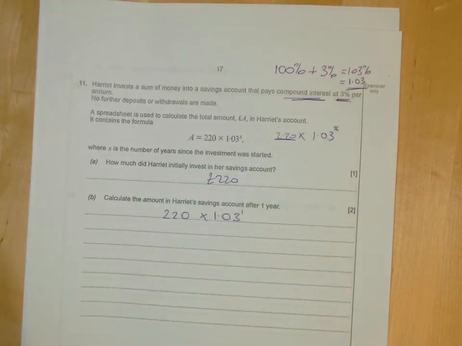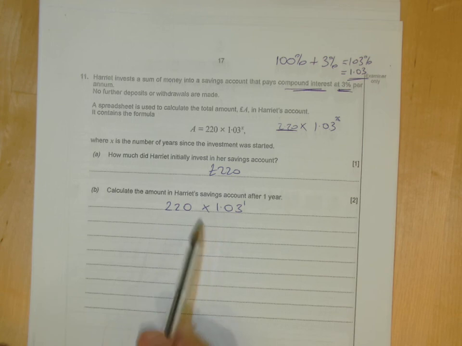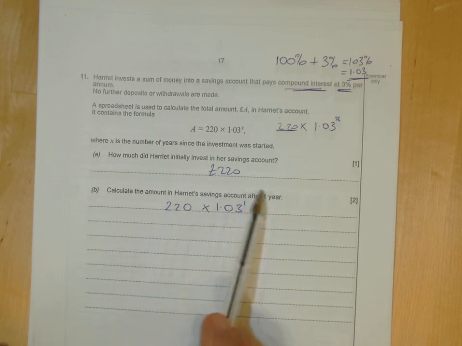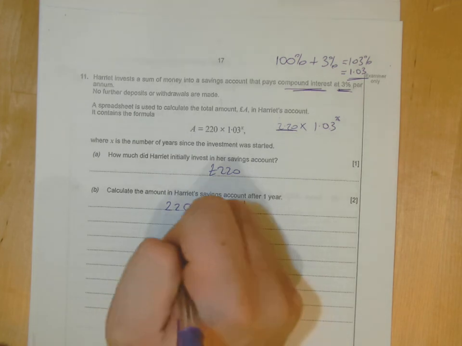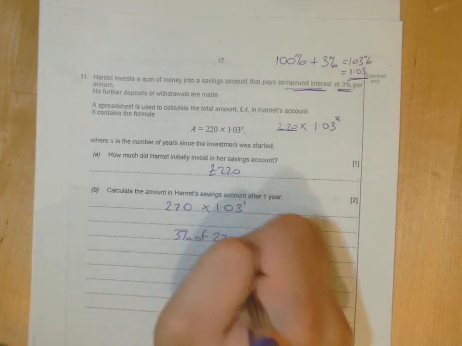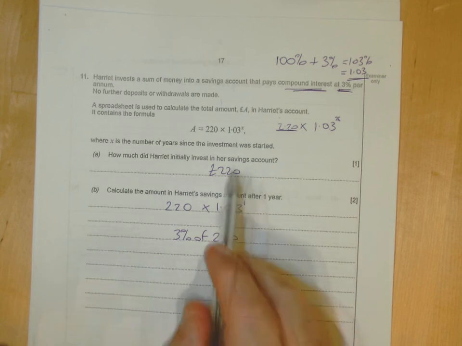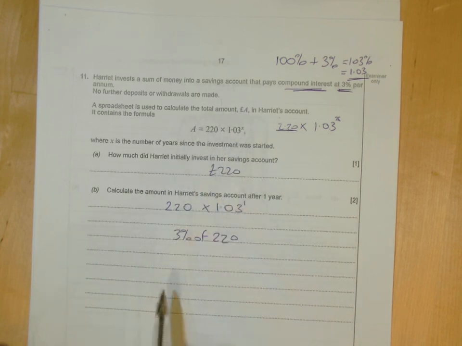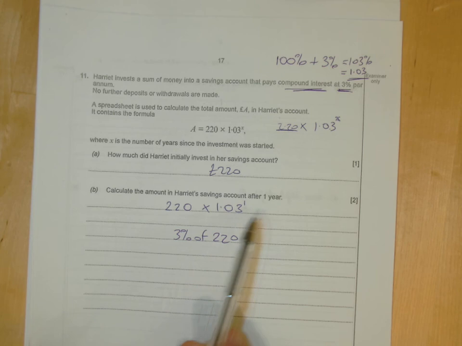Alright, so you need to do this without a calculator. So we've got to look at multiplying this here. What I would do is go back to basics when it comes to working this out. After 1 year she's gained 3% interest, so I'd be thinking, what's 3% of 220? That's what I'd be doing, keeping it simple. I wouldn't be worried too much about this formula, because it's a non-calculator exam and we can't work this out. So I just go back to basics and think, in 1 year she'll earn 3% of £220 interest.